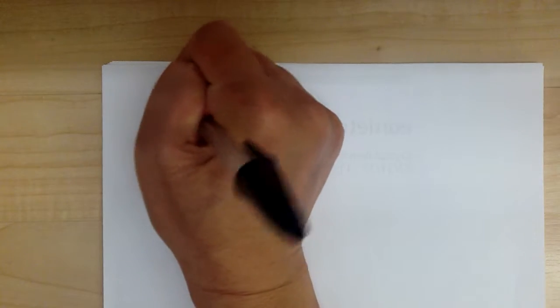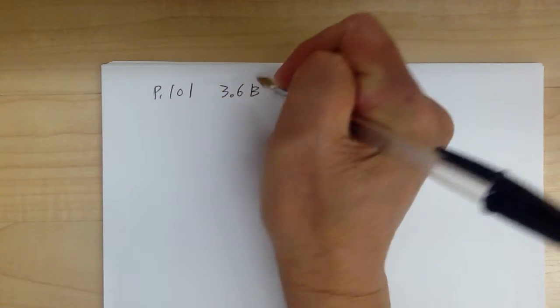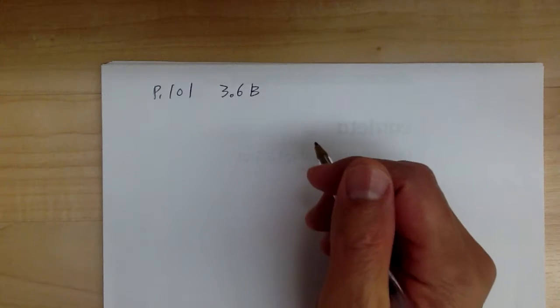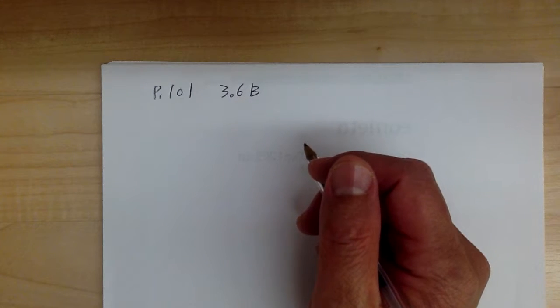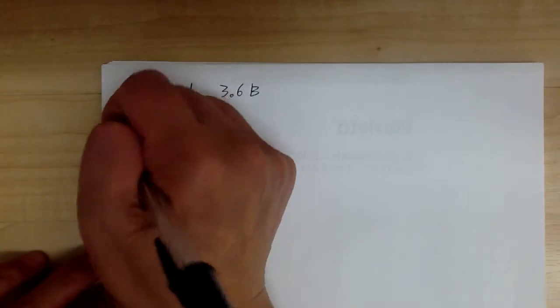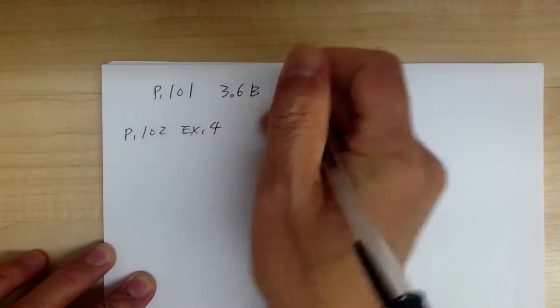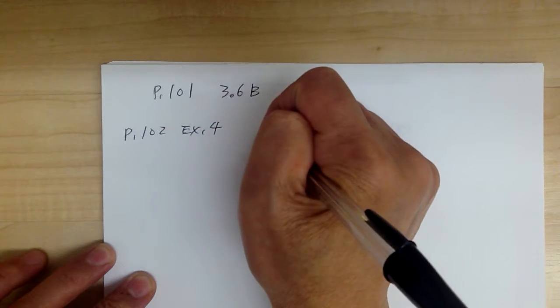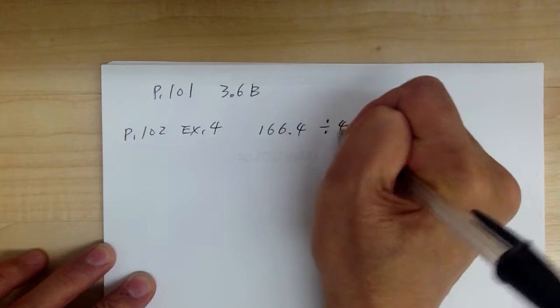Open your book to page 101, and this is lesson 3.6b. This lesson is on dividing a decimal by a decimal. So let's go to the example. Let's go to example 4. So on page 102, example 4, you want to divide 166.4 divided by 40.